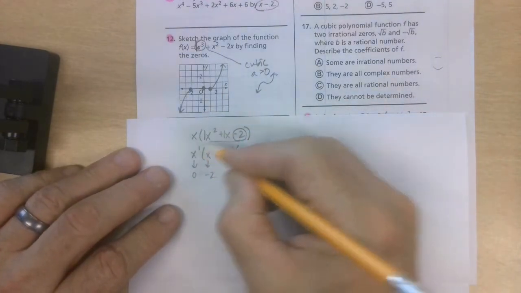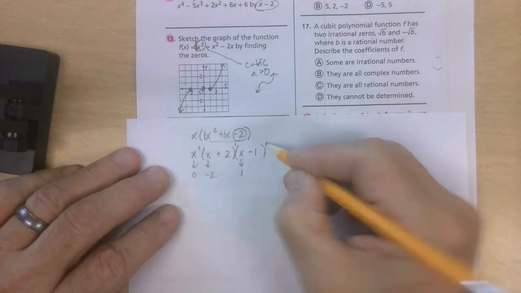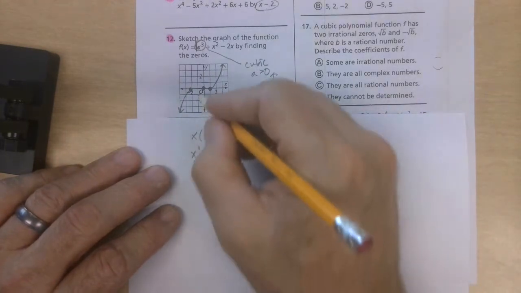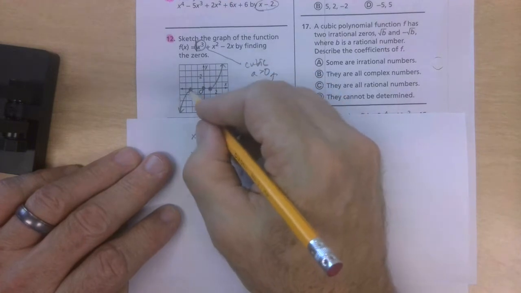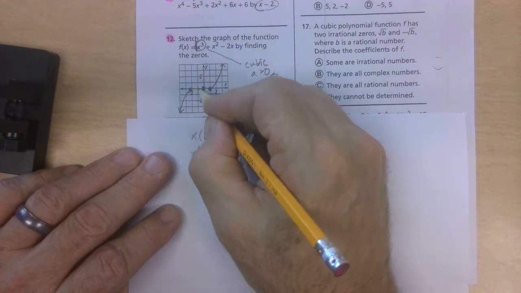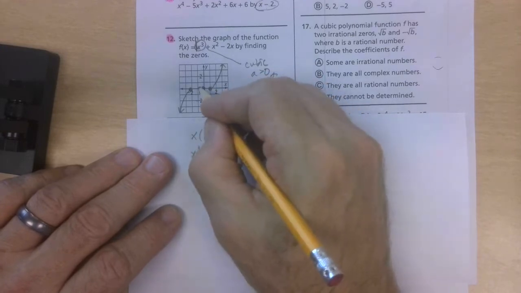Now, because this is a 1 and that's a 1 and that's a 1, those are odd numbers, which means odd multiplicity, which means it goes through here. I know it's going to go up and then down and up, but I got to figure out where. So I'm going to plug in negative 1.